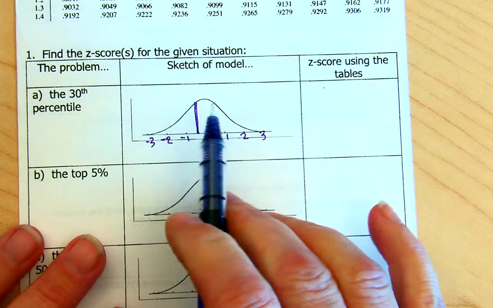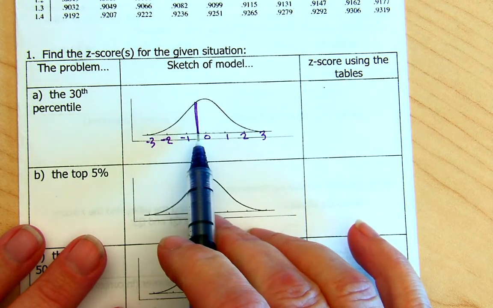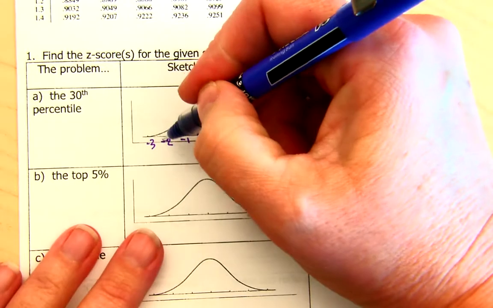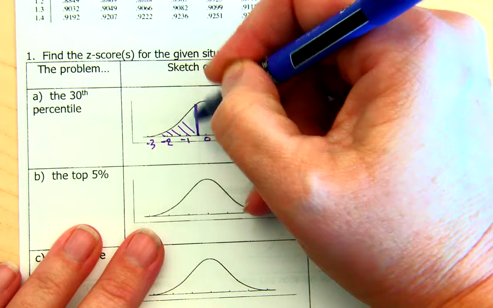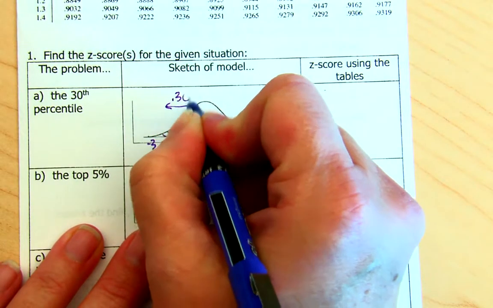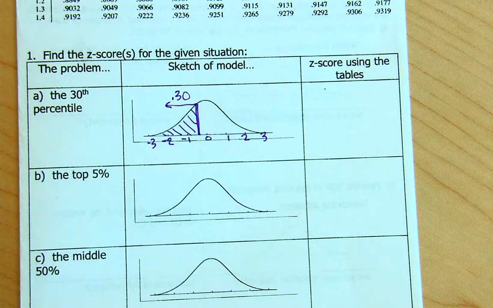Okay? So it's less than 50%, but it's more than 16%. So we're kind of right in there for estimating about what this z-score is going to look like. So this is 0.30. That's our 30%. That's what we're looking for.